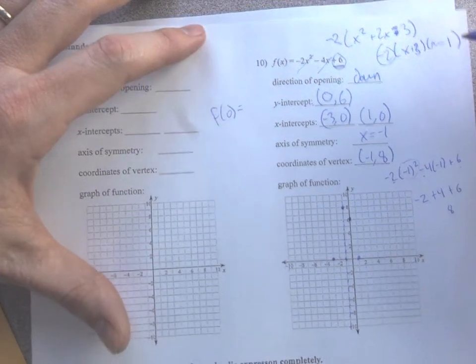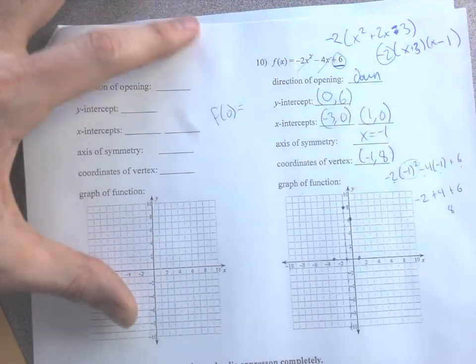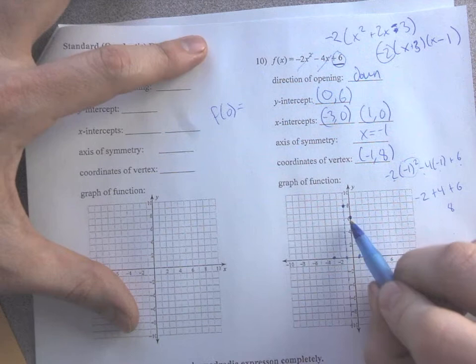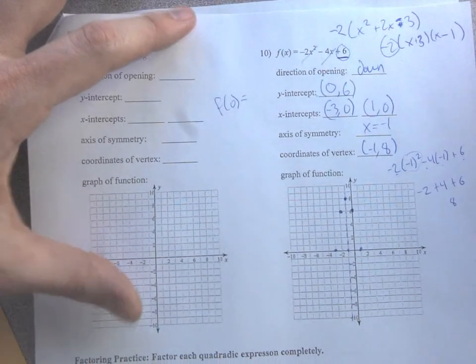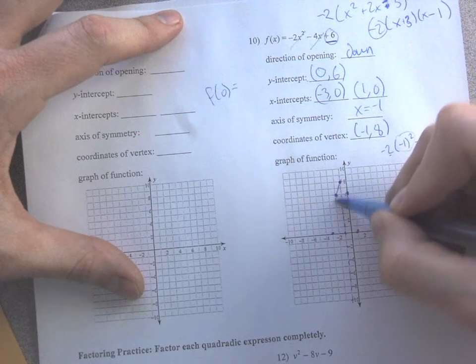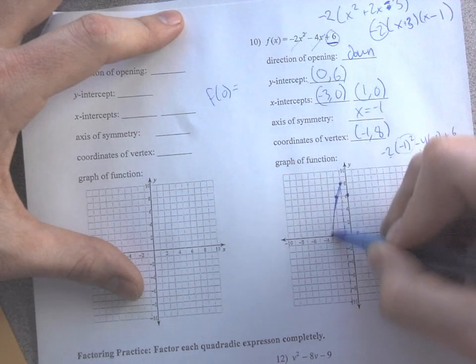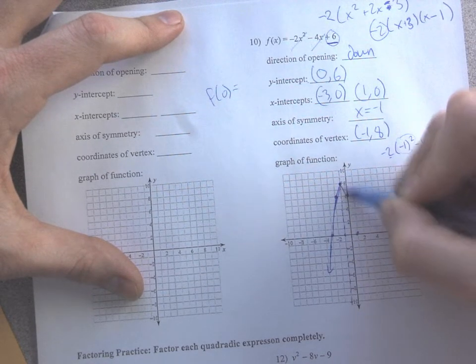That's 0, 6. And since we have some symmetry here, we know that there's got to be another point on this side because it's symmetrical. And now we got a few good points to work with. So we'll go kind of like that.